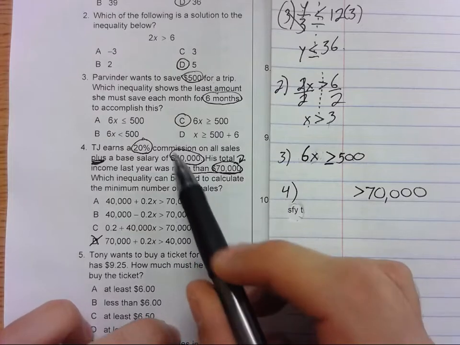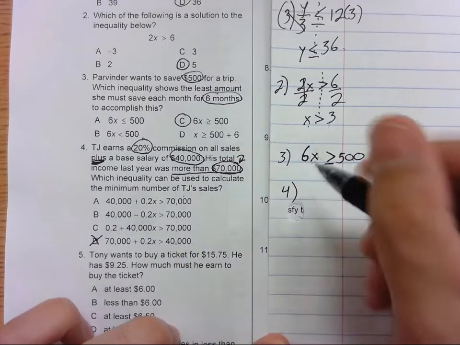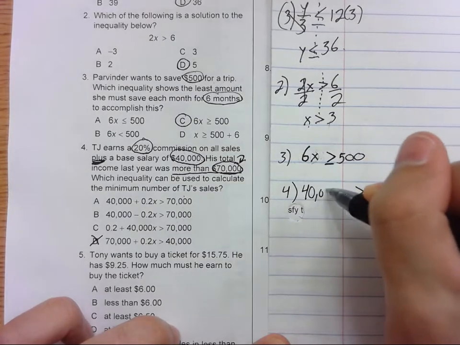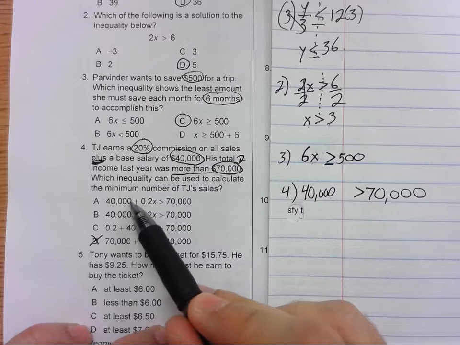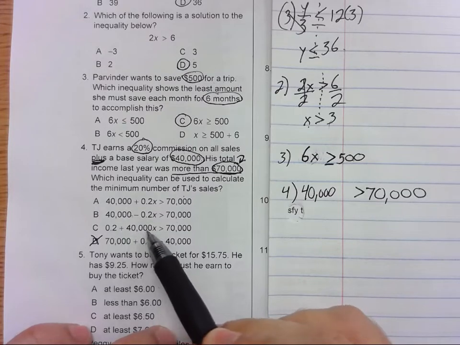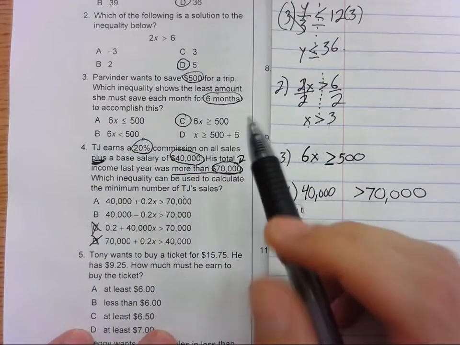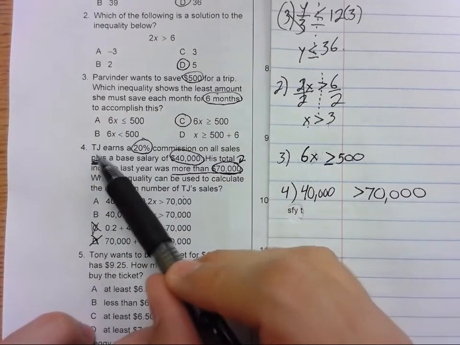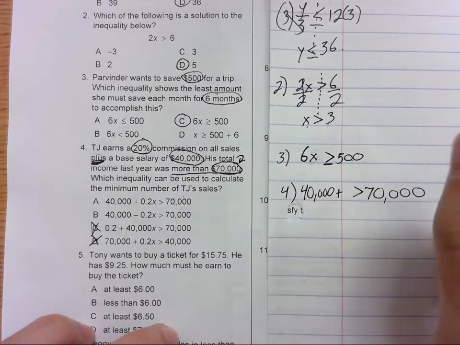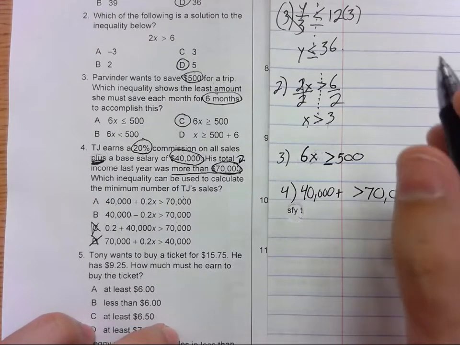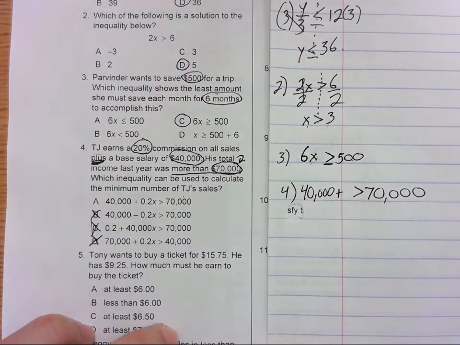So what else happens? He has a base salary. Let's start there. This is his starting amount. So that's 40,000 is his starting amount. This works, this works. This has 40,000 with the variable. That does not work. Now we have a super scientific word here, plus. He makes that in addition to a certain amount. And just by looking at that, we can eliminate B, so the answer has to be A.